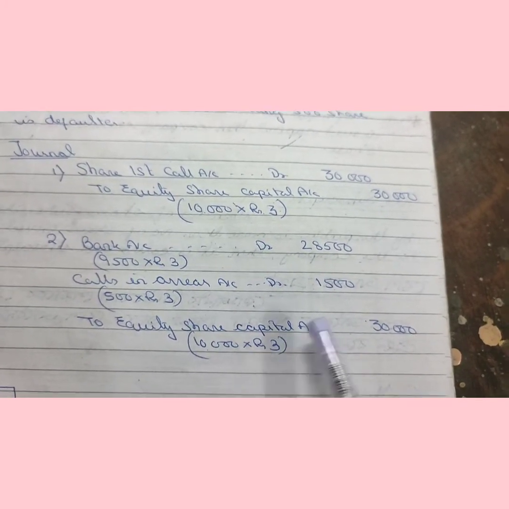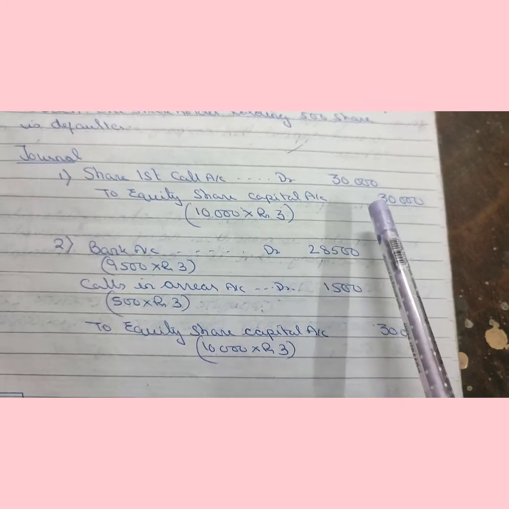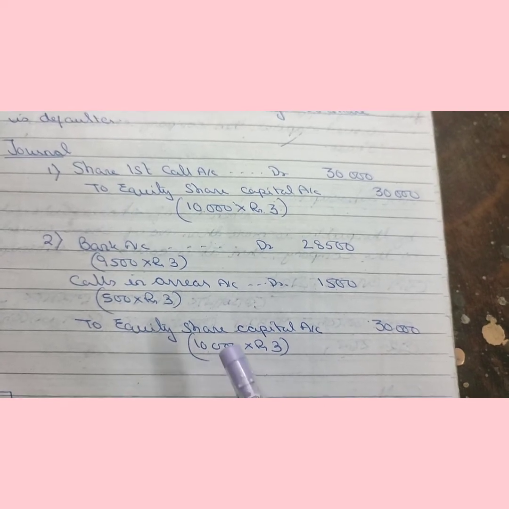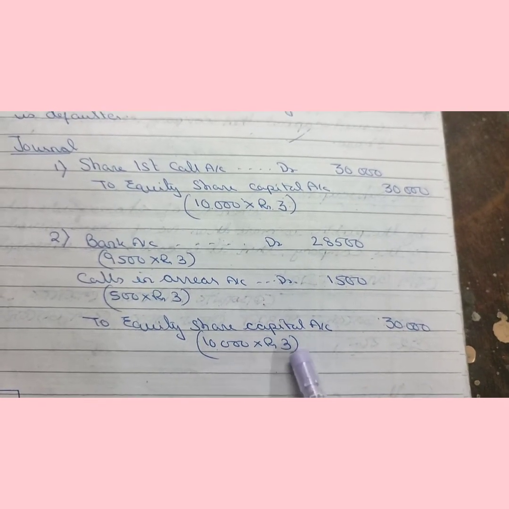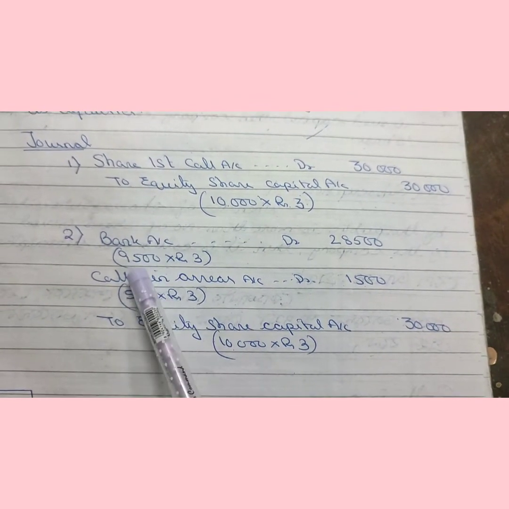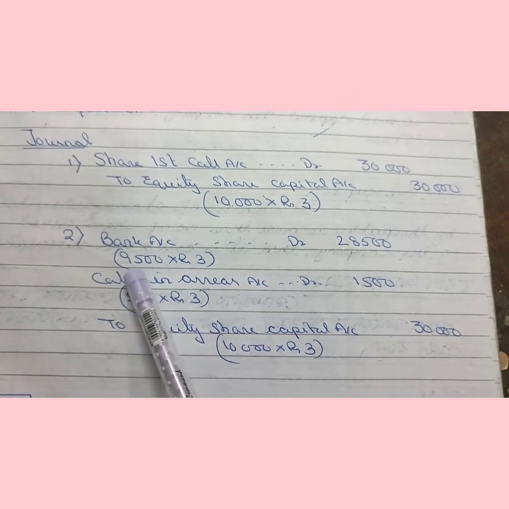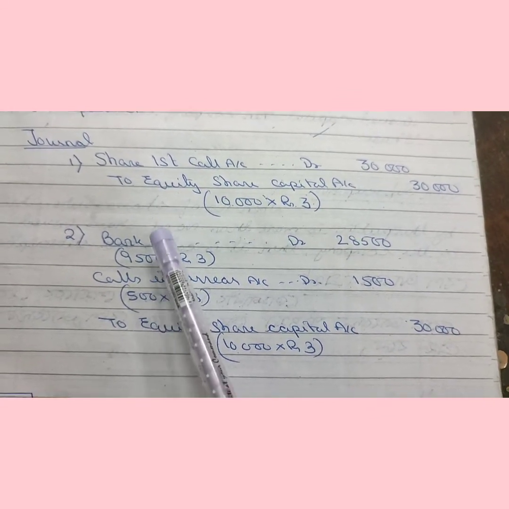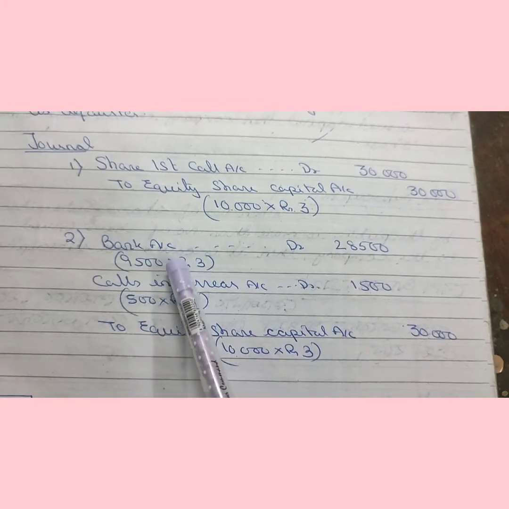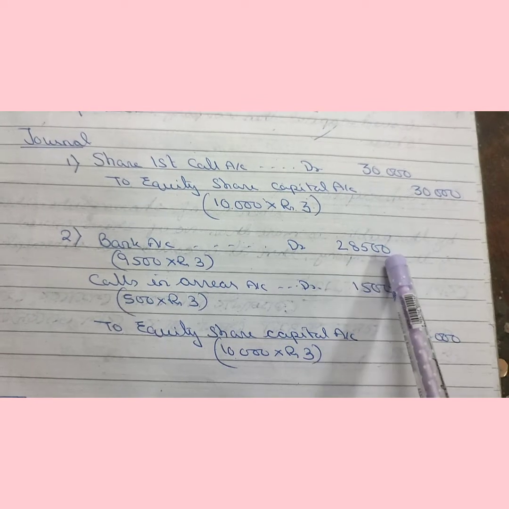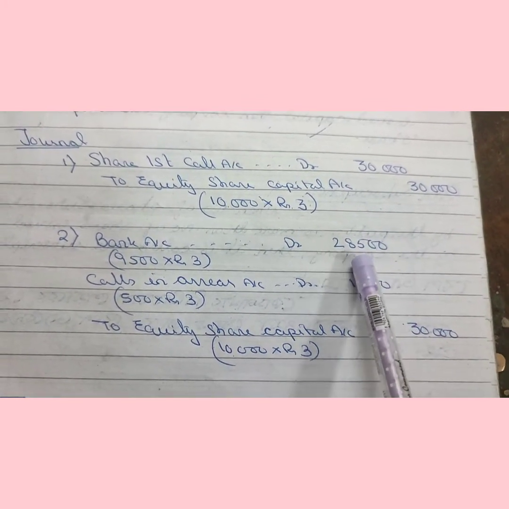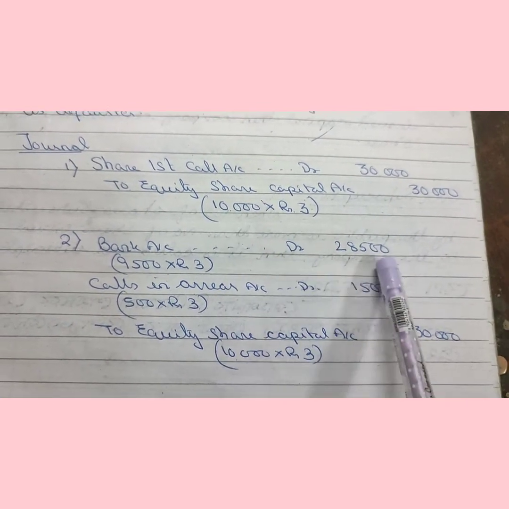Now, what is the equity share capital value? Equity share capital value is 30,000. Why? Because due on call money was 10,000 shares of rupees 3 each, that is 30,000. Out of this 10,000, company has received call money for 9,500 shares. So, amount received in bank is 9,500 into rupees 3, that is 28,500. This is the amount received by the company in its bank account for call money.